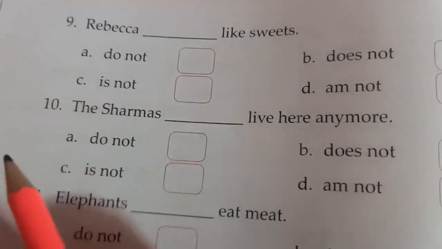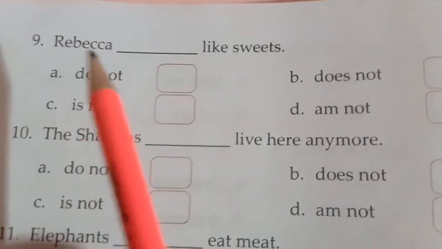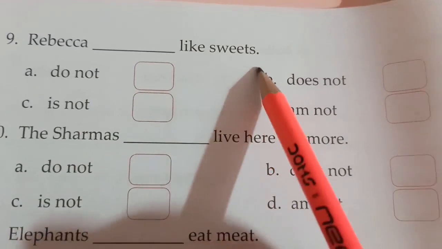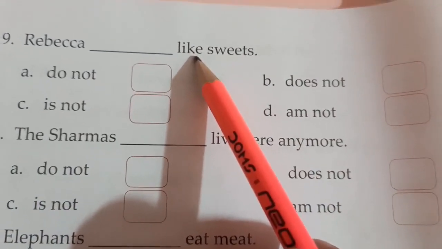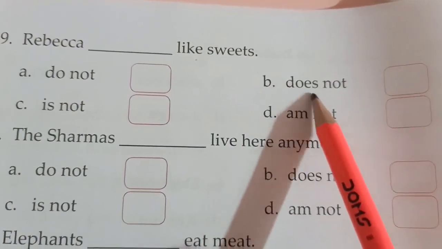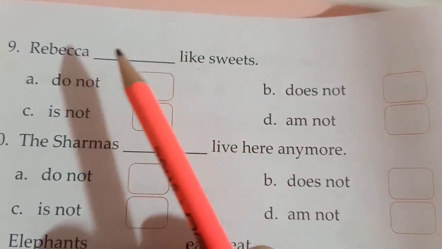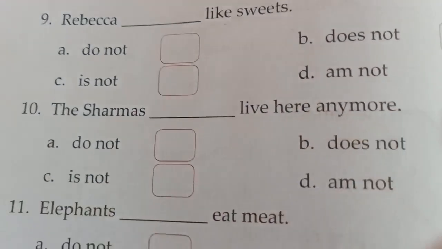Page number 18, you see question number 9. Rebecca likes sweets. Like is a verb word, so we will take does not. Okay, we will place does not before like, and Rebecca is a singular subject, so we'll take does not.